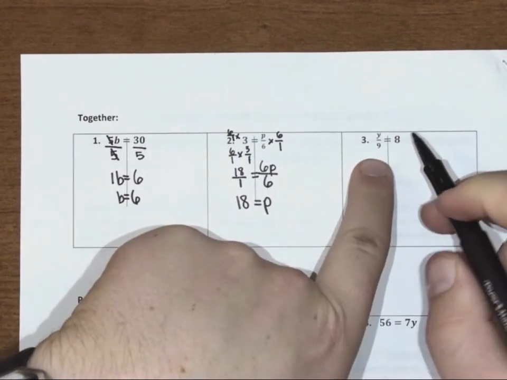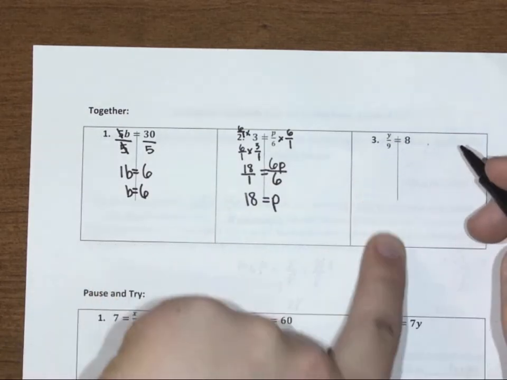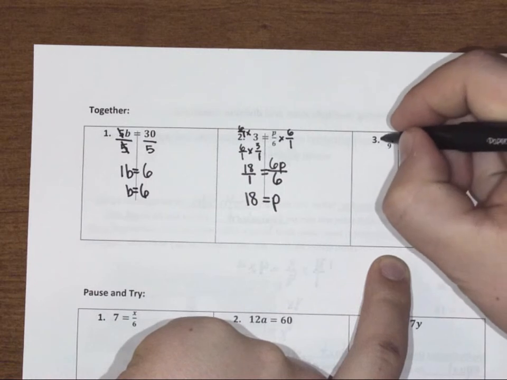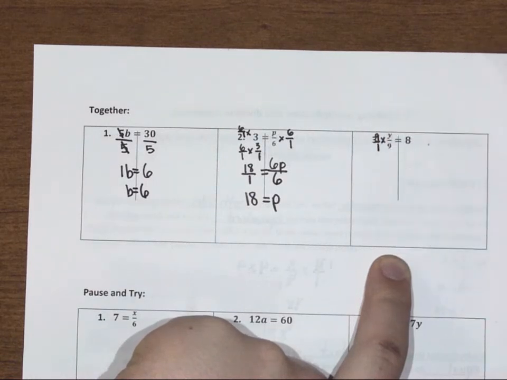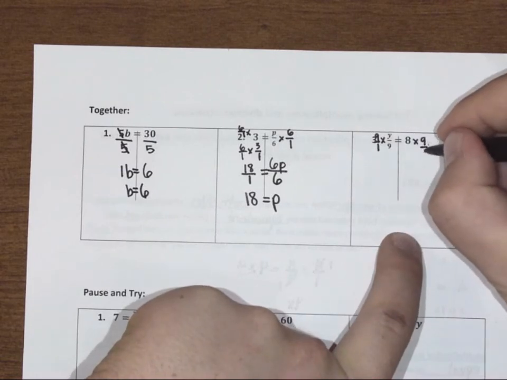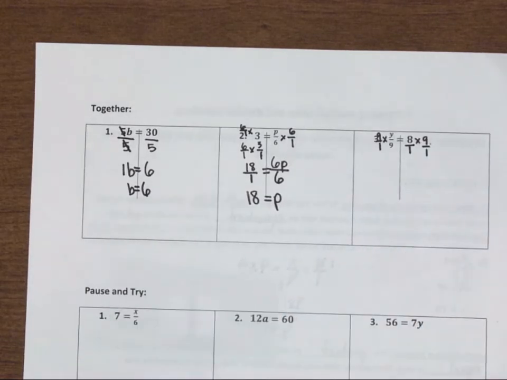Okay, last one. Let's look at this one. So now we have y divided by 9 equals 8. Well, my inverse operation of divide by 9 would be to multiply by 9 over 1. So I need to do the same thing to the other side, times 9 over 1. Remember, this 8 is also over 1.